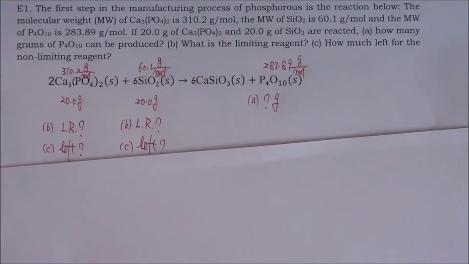There are different methods to solve a limiting reactant calculation problem. Here, I'm going to teach you only one method. However, if you want to learn more, please feel free to visit my office. I will be more than happy to teach you the other methods.